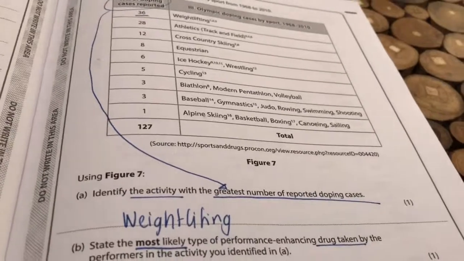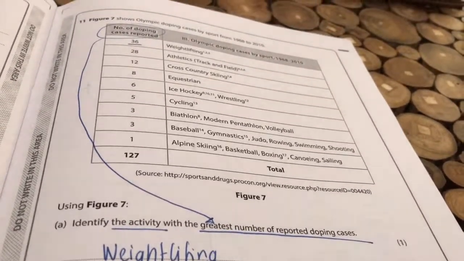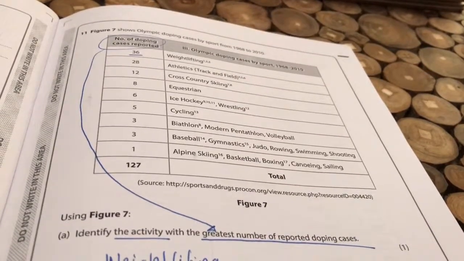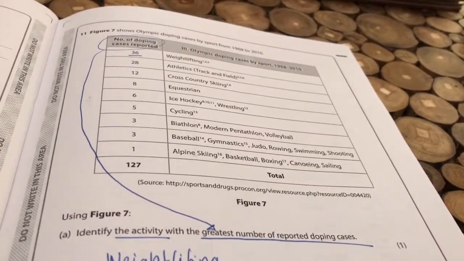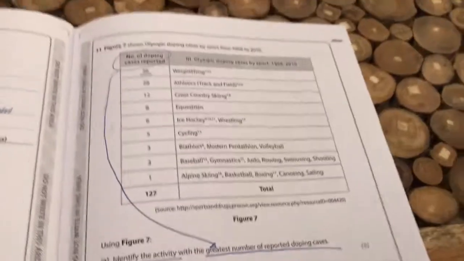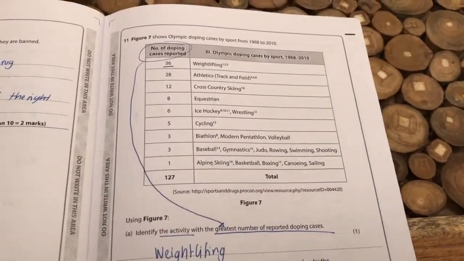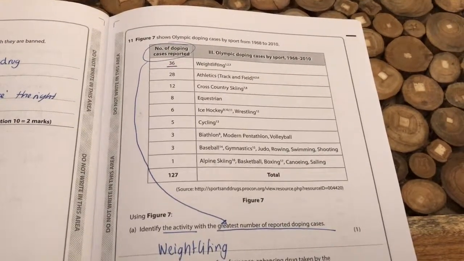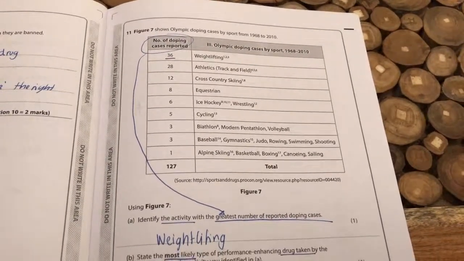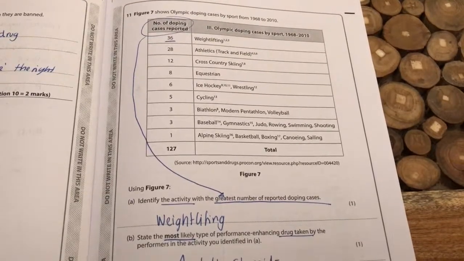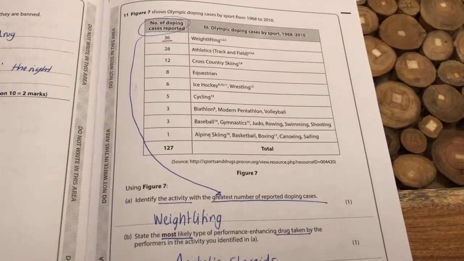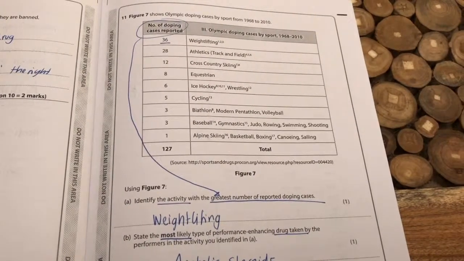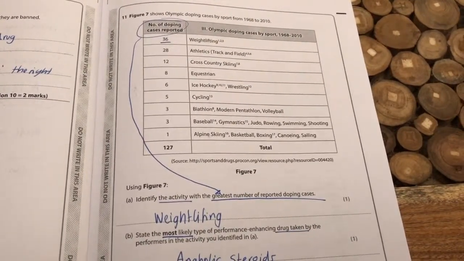So we come to the first question then. Using the table, identify the activity with the greatest number of reported doping cases. I don't think you can get a simpler question on this test. It's worth 1 mark. The answer is only going to be weightlifting with 36. Again, if you got this question wrong, which some people did, you were then not able to access the second mark because it says state the most likely. So it doesn't mean all the drugs that a weightlifter would take, it means what's the one they're most likely to take.